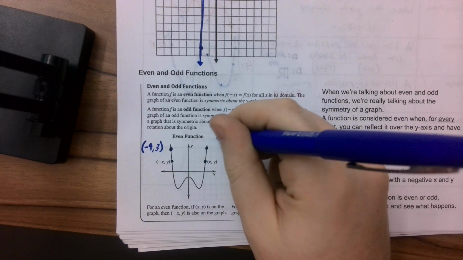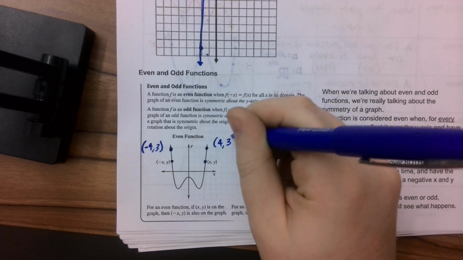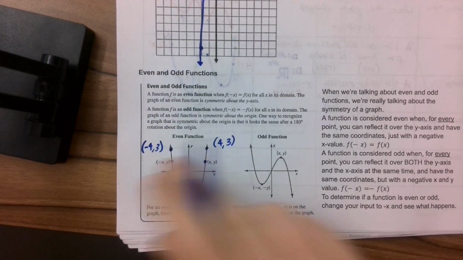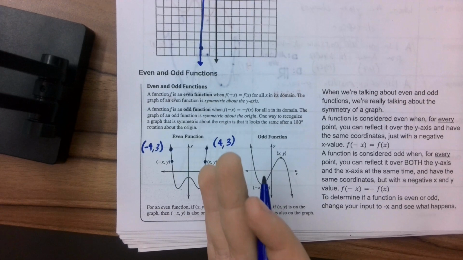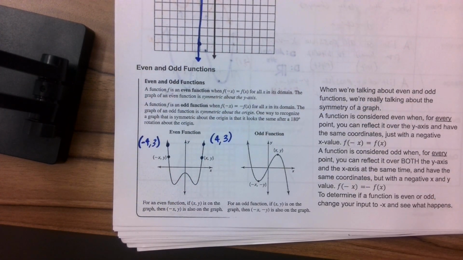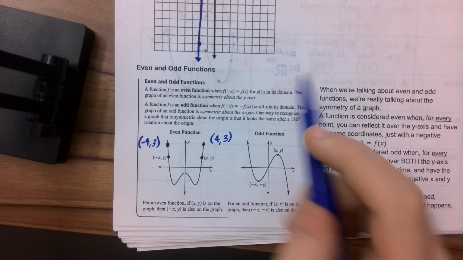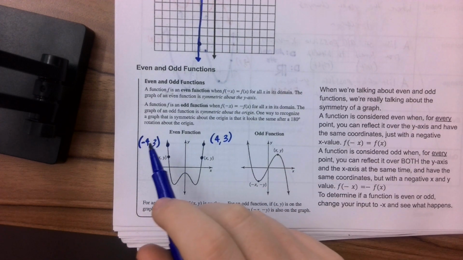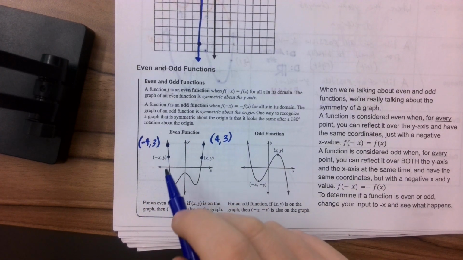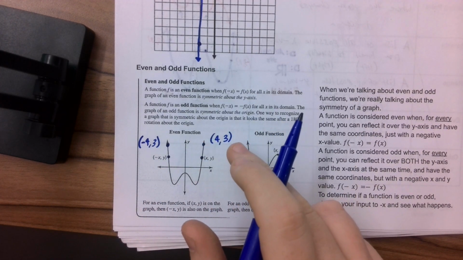On the other side, we would have positive 4, 3. This graph is symmetrical in the sense that if we cut it straight down the y-axis, it looks the same on the left as on the right. In other words, whenever we have a negative x, we also have the same positive x. Negative 4, 3 is the same as 4, 3.